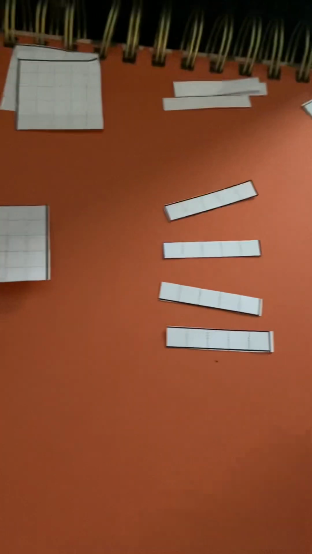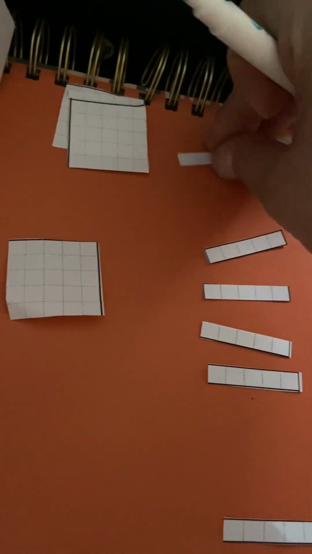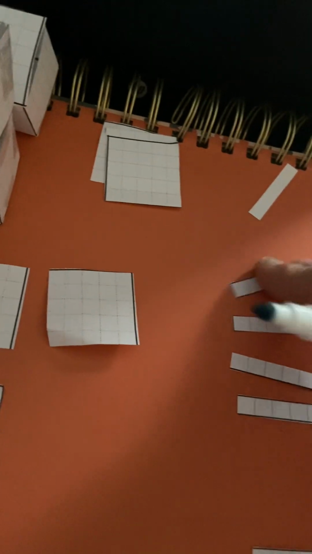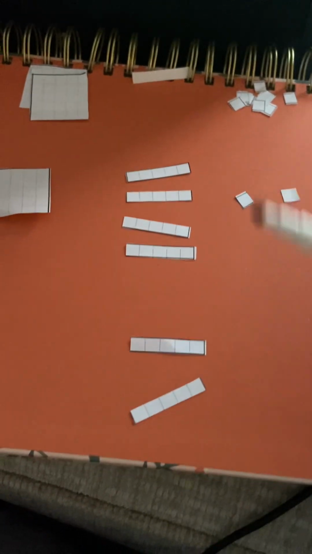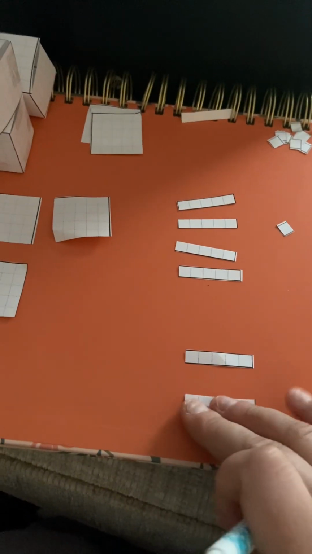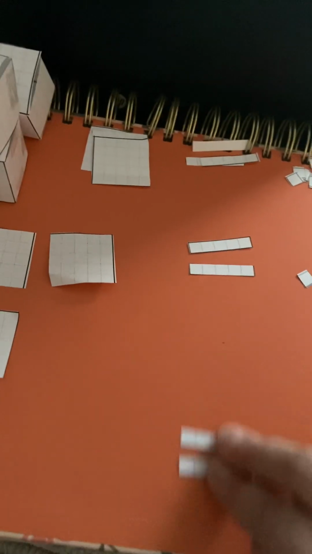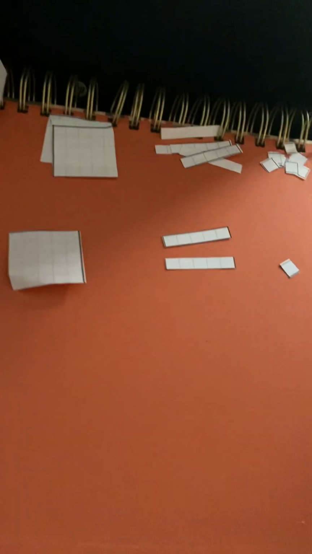Now we're going to move on to our longs. We have D longs minus B longs. We're going to take away our B, which means we need to take away B longs from here. D minus B equals B longs.